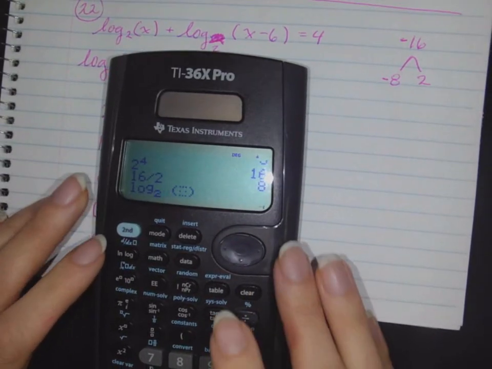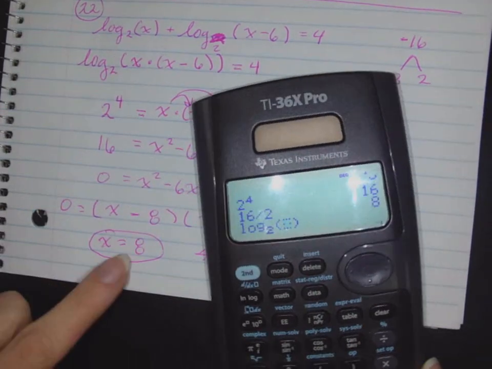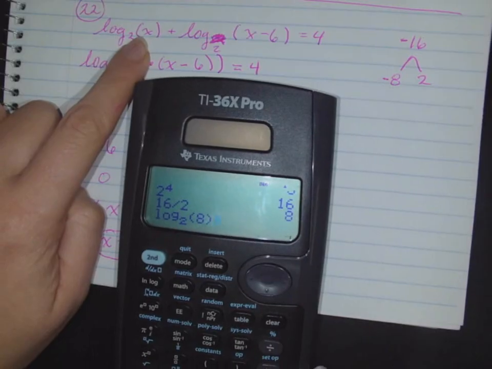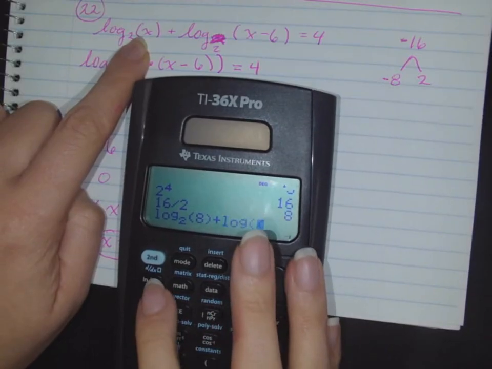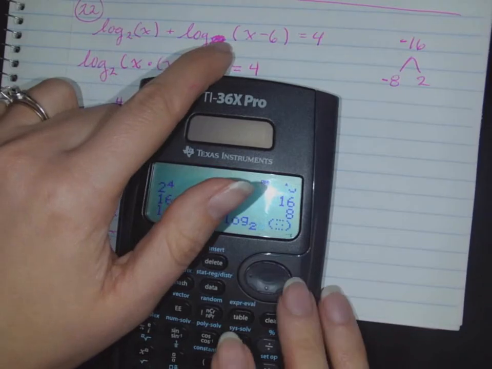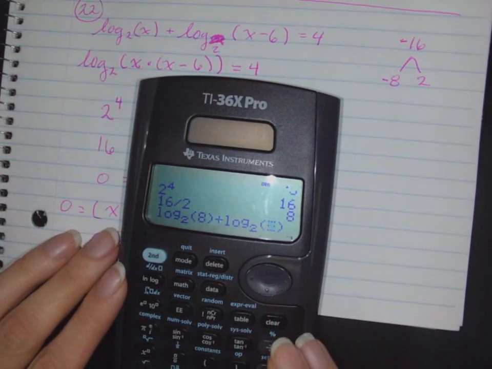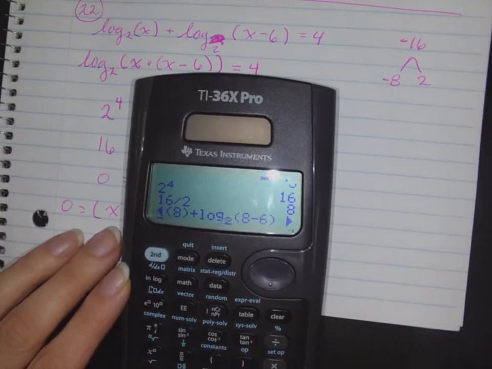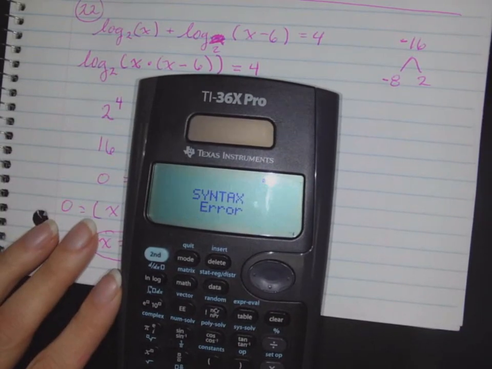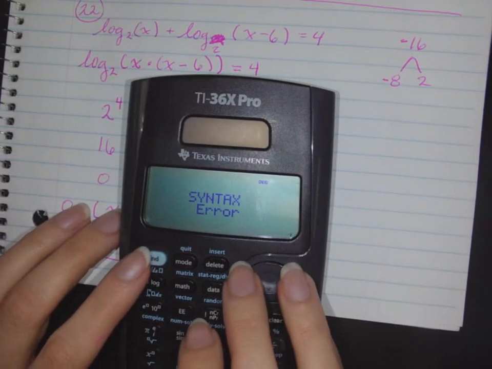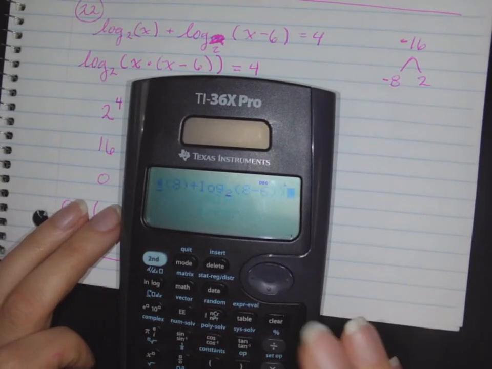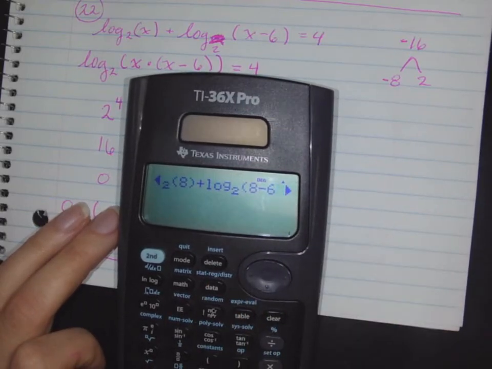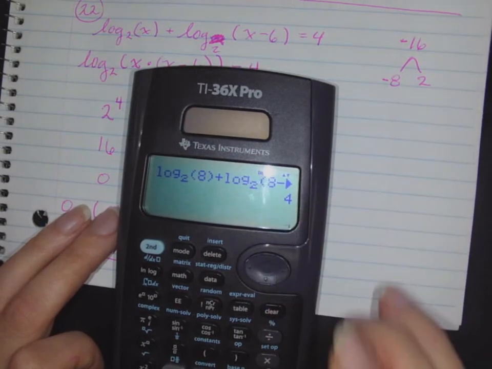Okay, base 2. And then let's go with the 8 first. So I'm plugging in 8 for x. Plus log base 2. And then we're going to do an 8 minus 6. Okay, this should equal 4. Oh, did I forget the parentheses again? Of course I did. Oh, I did that double set of parentheses. I don't know why I keep doing that. There we go. Yeah, it does equal 4.